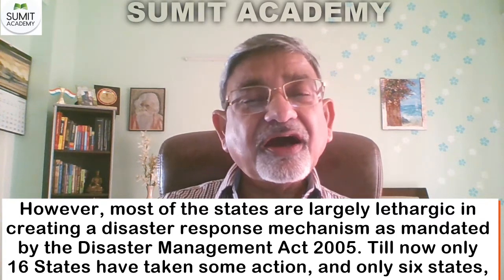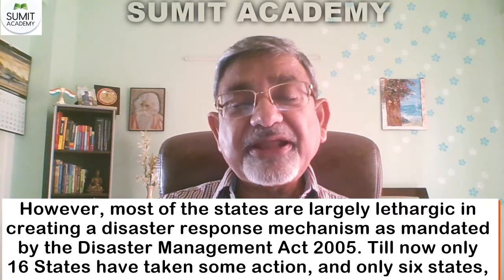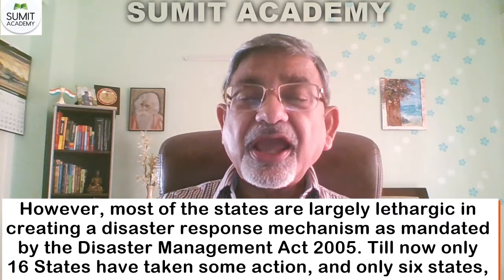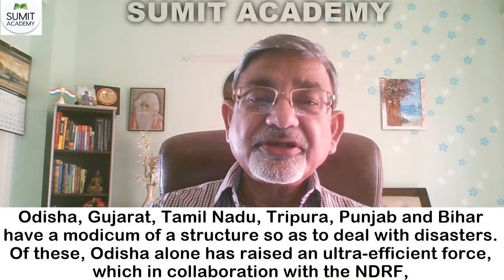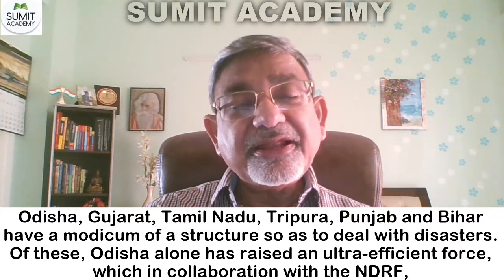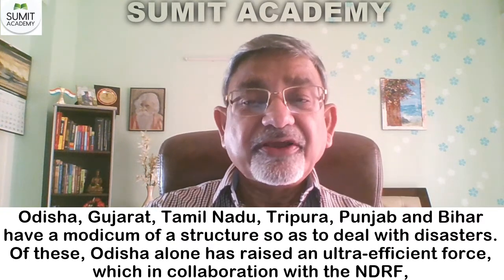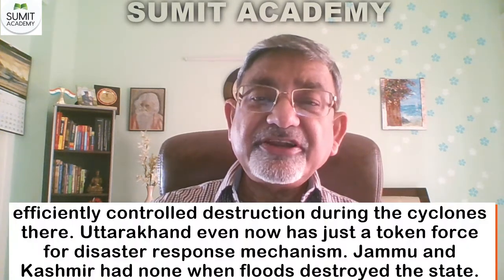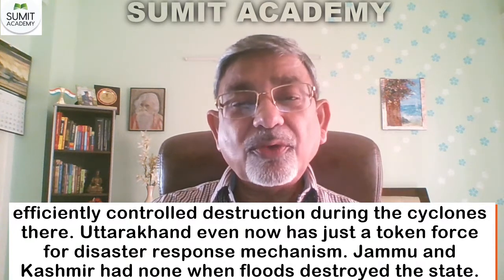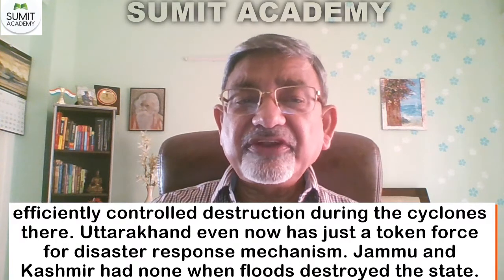However, most of the states are largely lethargic in creating a disaster response mechanism as mandated by the Disaster Management Act 2005. Till now, only 16 states have taken some action, and only 6 states, Odisha, Gujarat, Tamil Nadu, Tripura, Punjab, and Bihar, have a modicum of a structure so as to deal with disasters. Of these, Odisha alone has raised an ultra-efficient force, which in collaboration with the NDRF efficiently controlled destructions during the cyclones there. Uttarakhand even now has just a token force for disaster response mechanism. Jammu and Kashmir had none when floods destroyed the state.